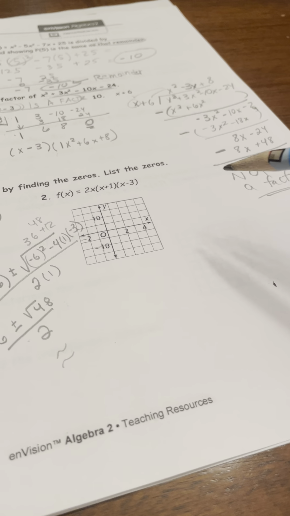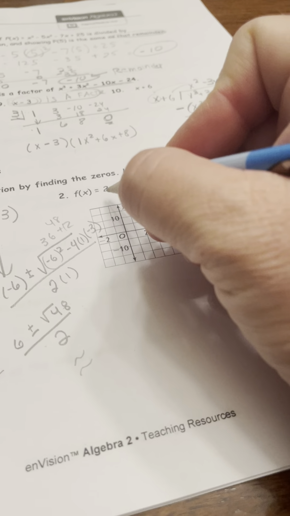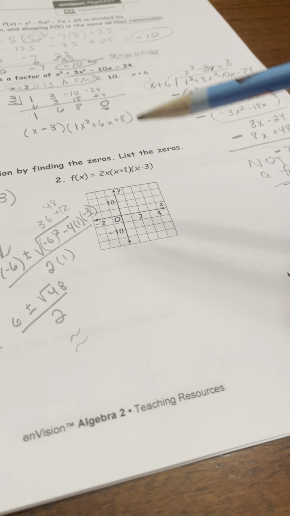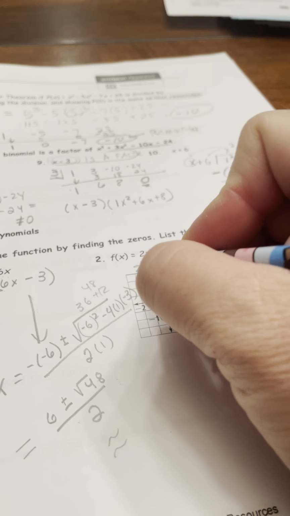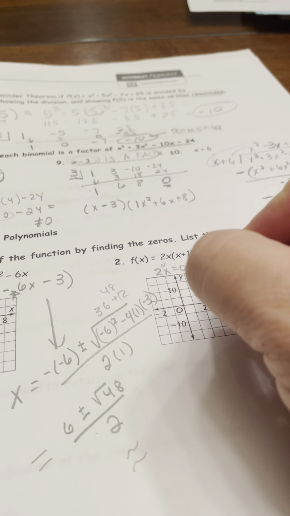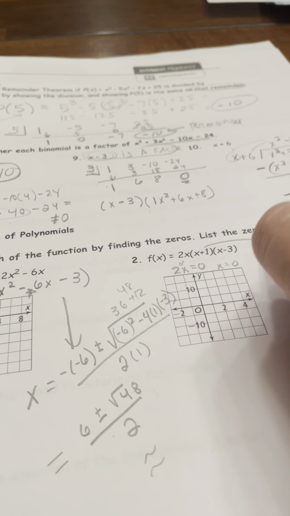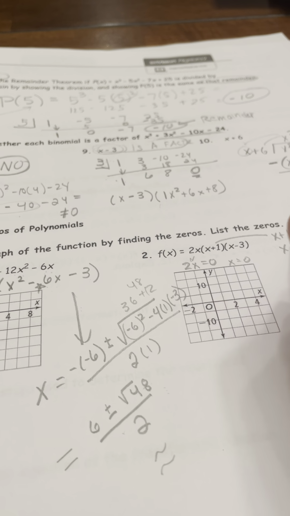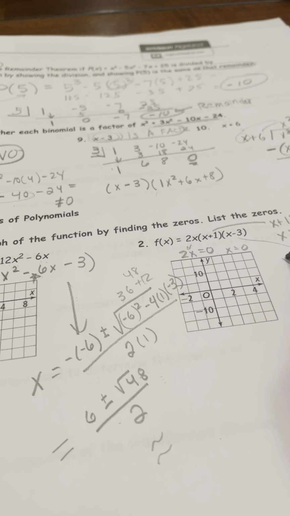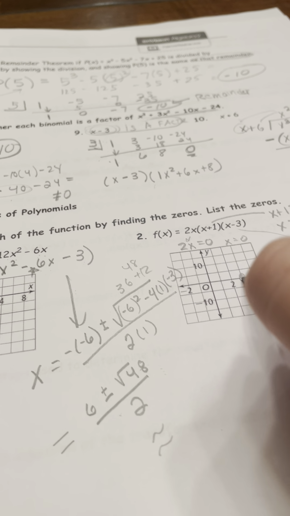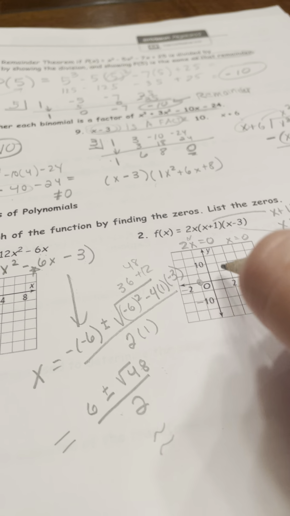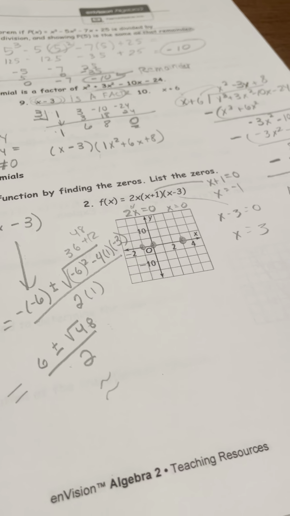This one, oh, that's so nice. They factored it for us already. So if it wasn't factored, I would need to factor it. This one's factored, so I can find out 2x equals 0, so x equals 0. X plus 1 equals 0, so x equals negative 1. X minus 3 equals 0, so x equals 3. So 3, negative 1, and 0 are my x-intercepts.